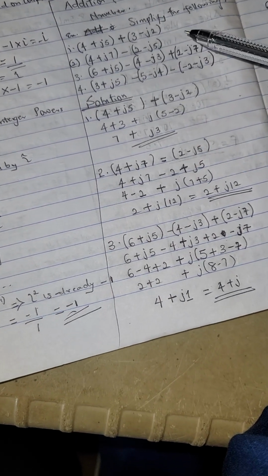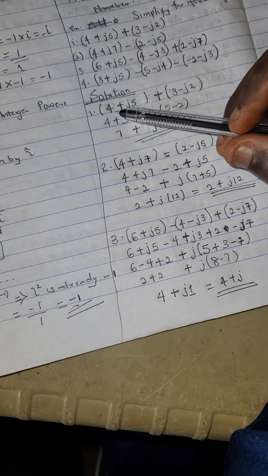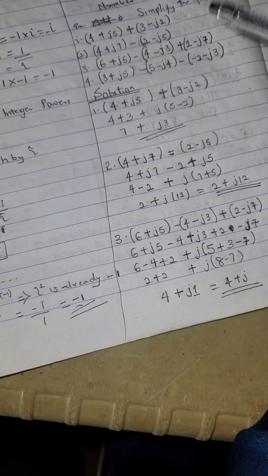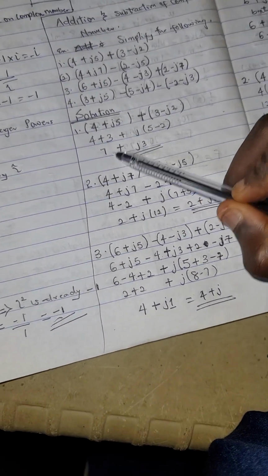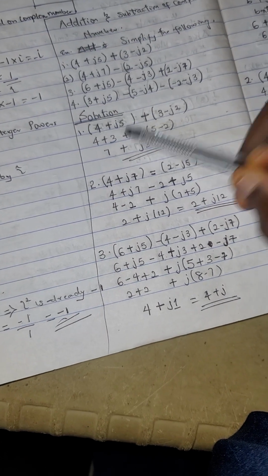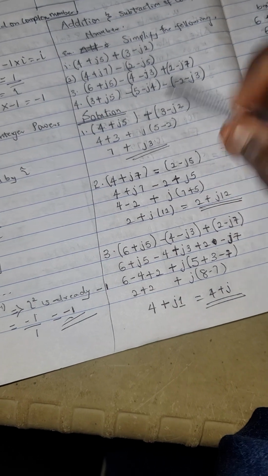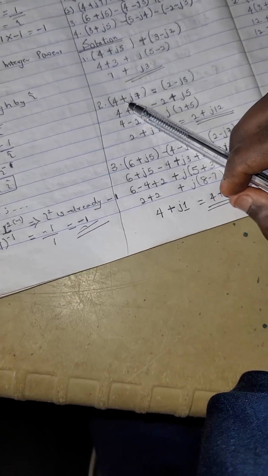One rule in complex numbers: when you want to add or subtract, you add the real parts together and the imaginary parts together. That's the rule. So 4 and 3 here are the real numbers. You add them: 3 plus 4 is 7. The imaginary ones here are 5 and 2, so you subtract 2 from 5, then you have 3. That's the answer.